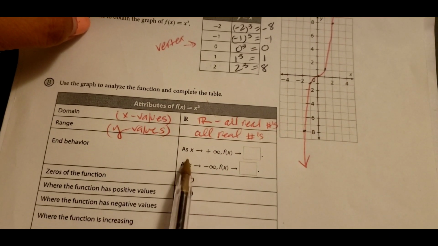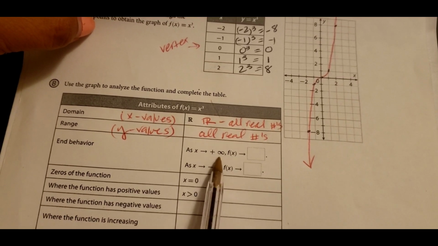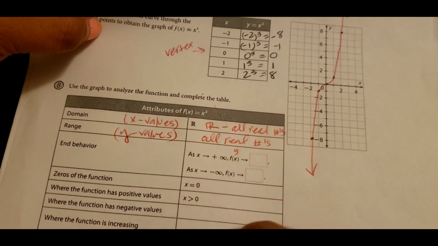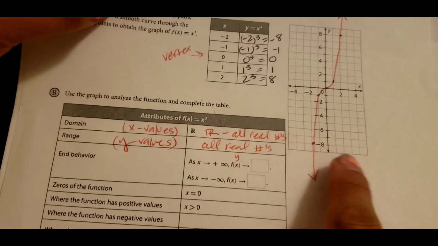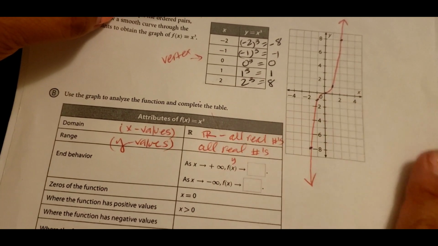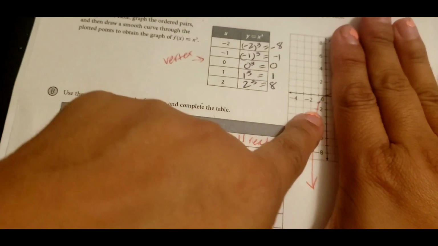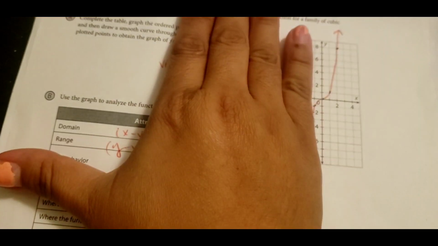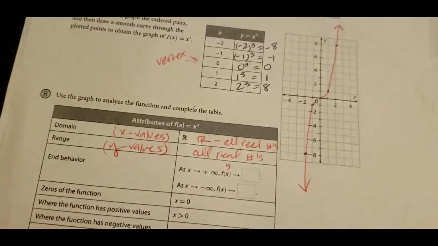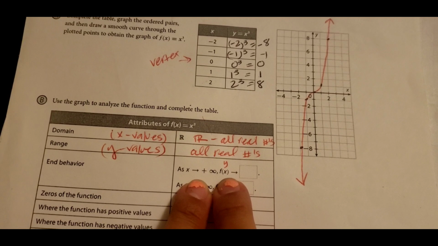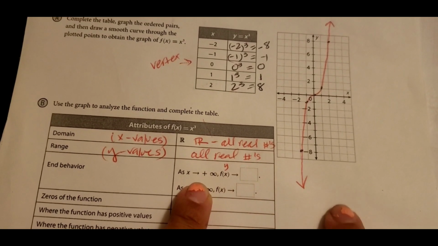So this is how you read it. As X approaches positive infinity, f of X approaches. Think of f of X as your Y, okay? So now look at your graph. As X approaches positive infinity, you're going to split your graph basically into two parts, the left side and the right side. The left side of my y-axis are negative X values. The right side of my y-axis are positive X values. So since X approaches positive infinity, we should be looking at the right side. You're going to tell me where your y's go. And remember, y's are up or down.